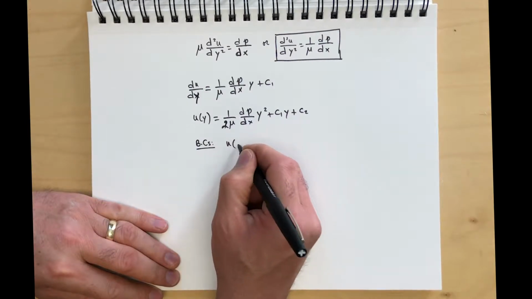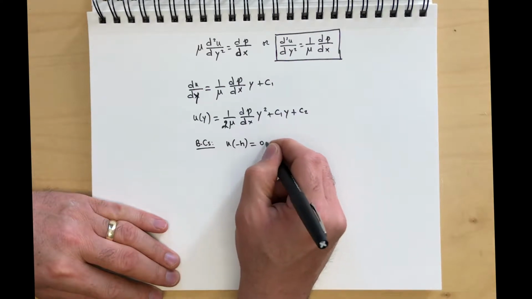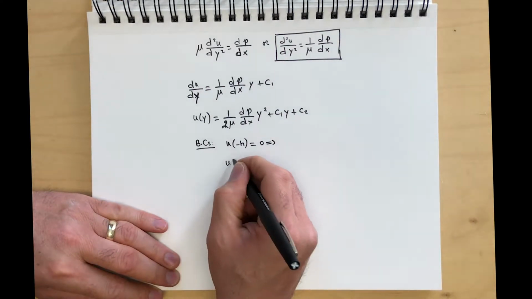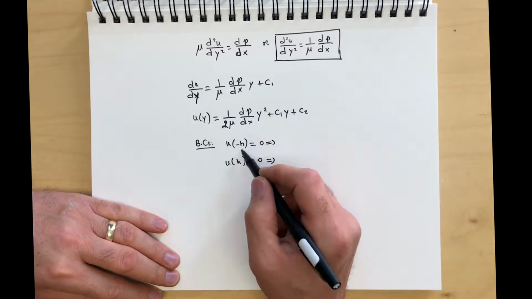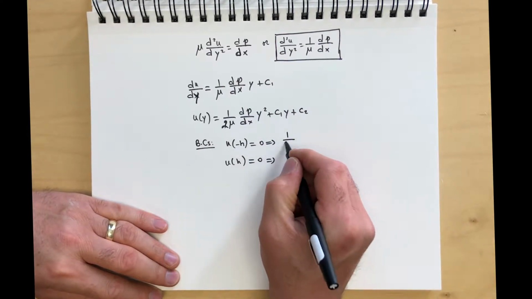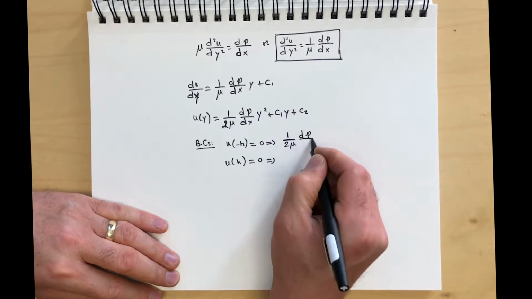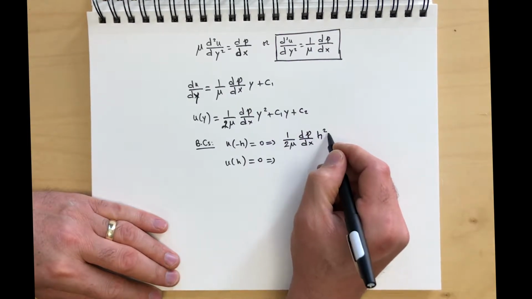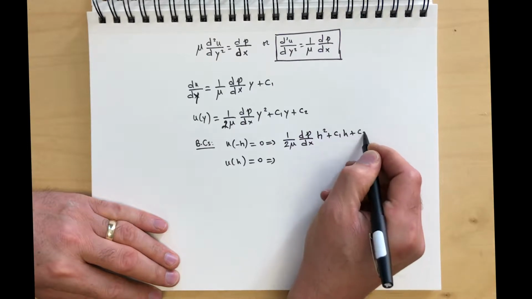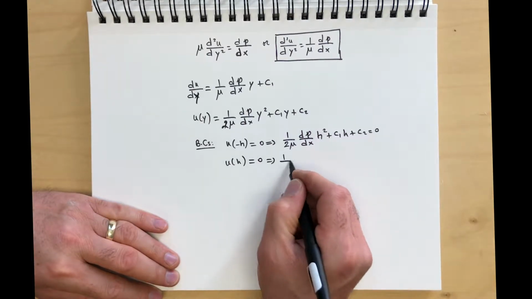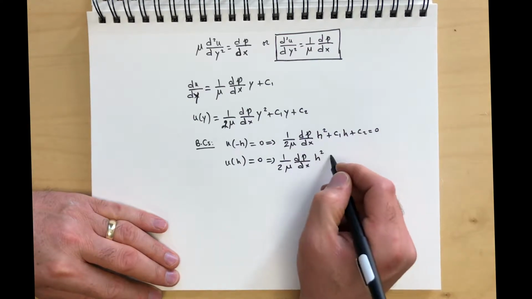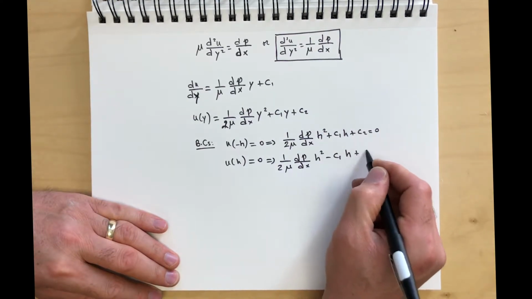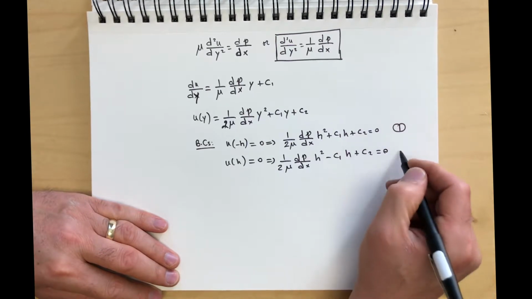BCs: u at the bottom of the channel, so that's minus h, is equal to 0, and u at the top of the channel, h, is equal to 0. Each one of those implies, the first one, 1 over 2 mu dp by dx h squared plus c1h plus c2 equals 0. The second one, 1 over 2 mu dp by dx h squared minus c1h plus c2 equals 0.